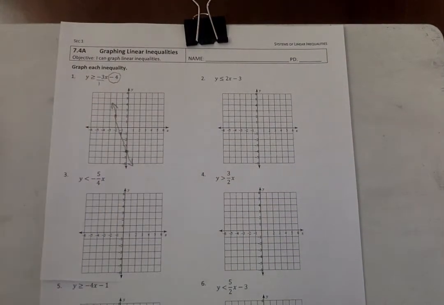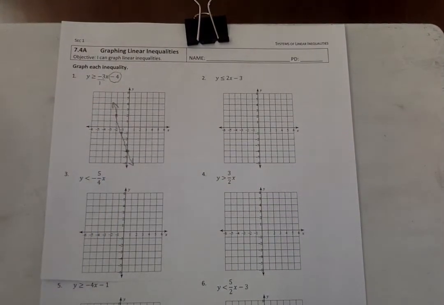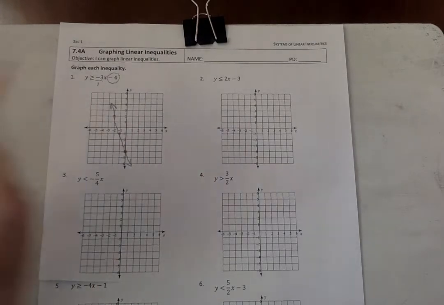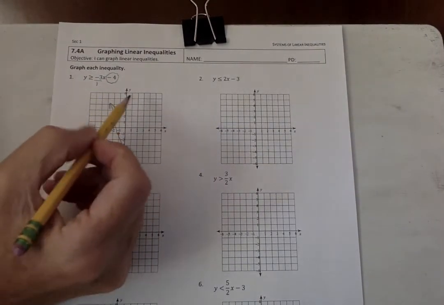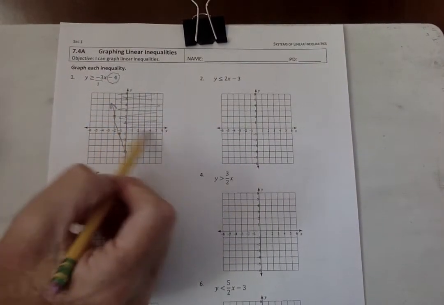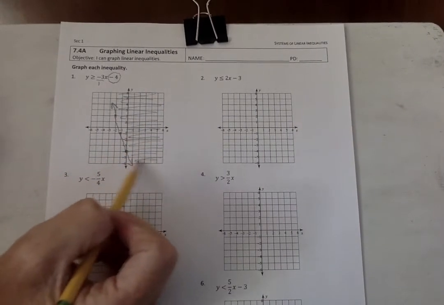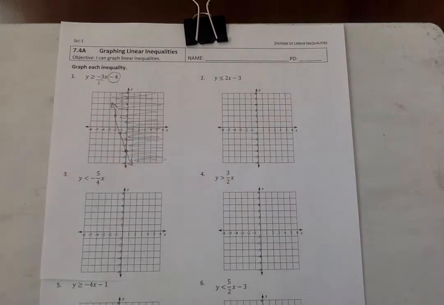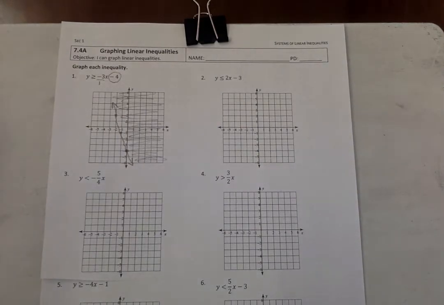Next, I have to decide what part of the graph to shade. Since it's greater than, it's where the ladder does not fall. Now, if this ladder was to fall over, it would fall down to the left. So, we are going to shade this part of it. And if I had a ruler, I'd make that a lot straighter, but I don't have a ruler right now, so there you go.